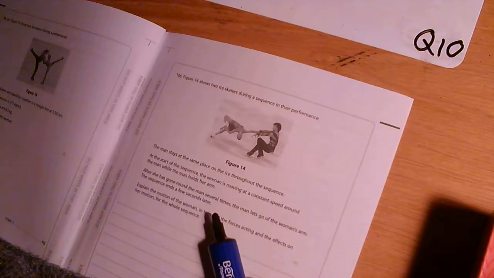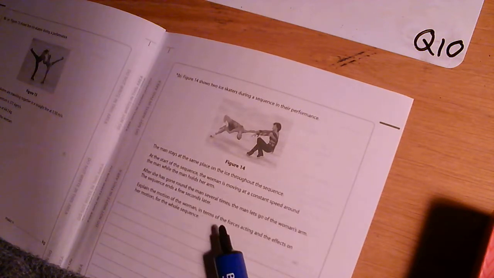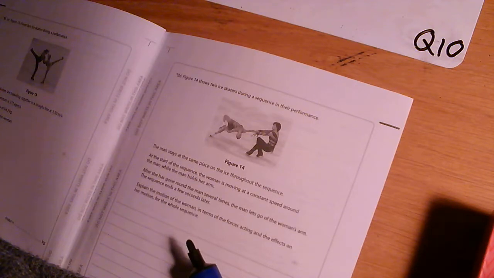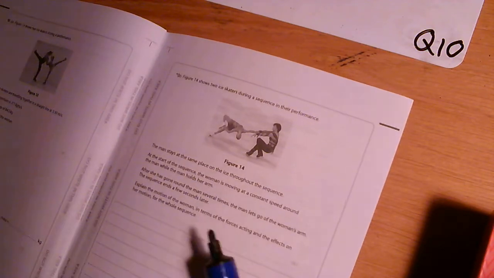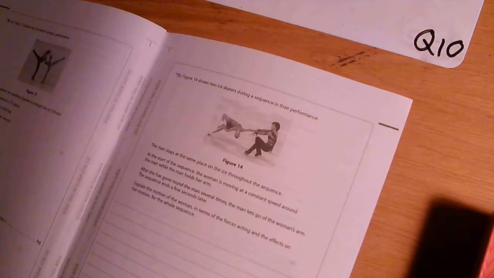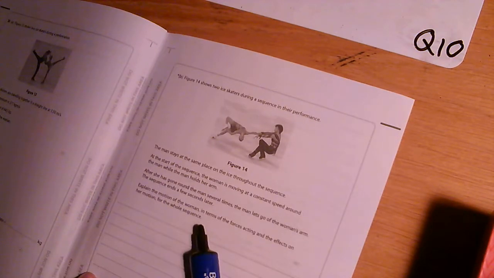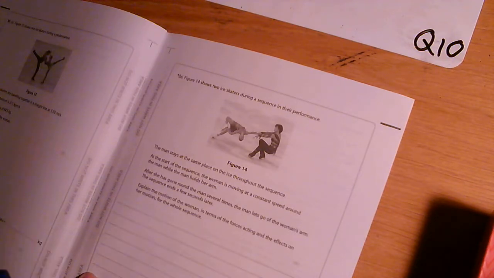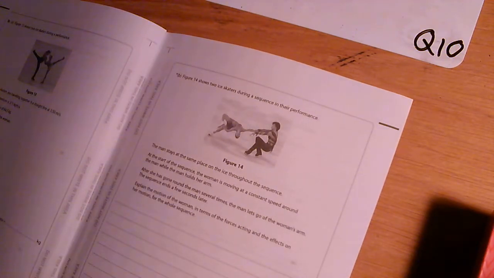She's going to go round the man several times, and then he's going to let go of her arm, and it doesn't tell you what happens then, but you can figure it out. You're going to explain the motion of the woman, and to be clear, it says in terms of the forces acting and the effect on her motion for the whole sequence. So those are little things that you want to make sure that you're hitting in the answer.